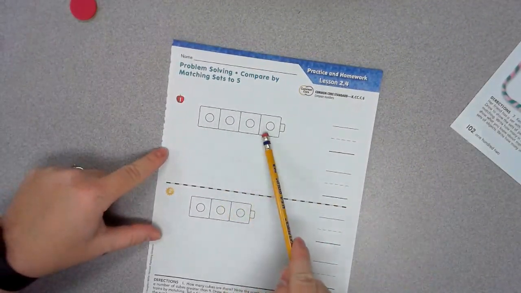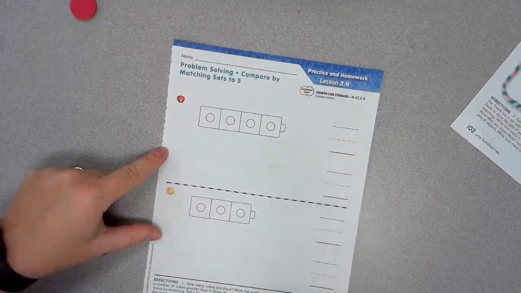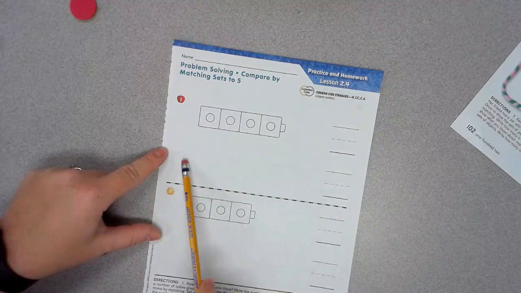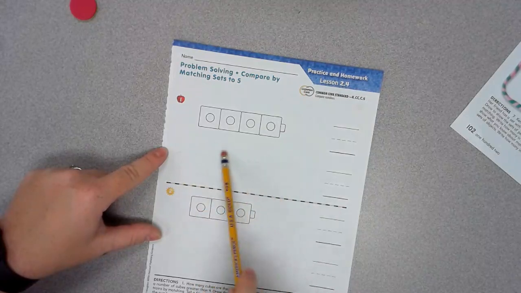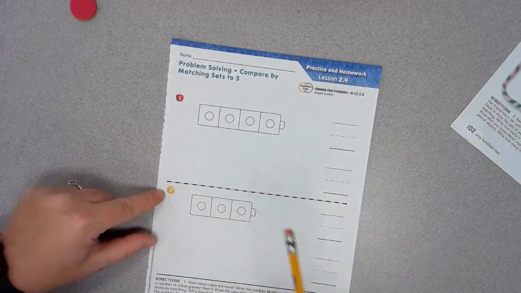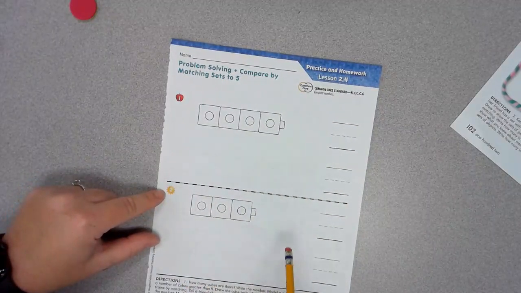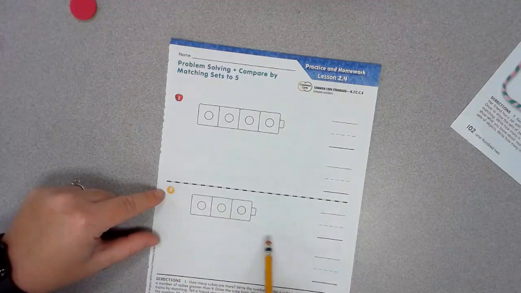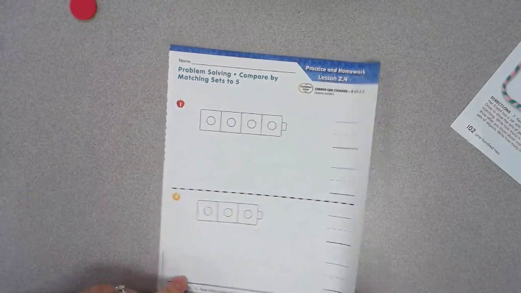On the next page, this is your practice homework. How many cubes are there? Write the number. Model a cube train that has a number of cubes greater than 4, and draw the cube train and write how many. For number 2 in the yellow sun, how many cubes are there? Write the number. Model a cube train that has a number of cubes less than 3. Draw the cube train and write the number.